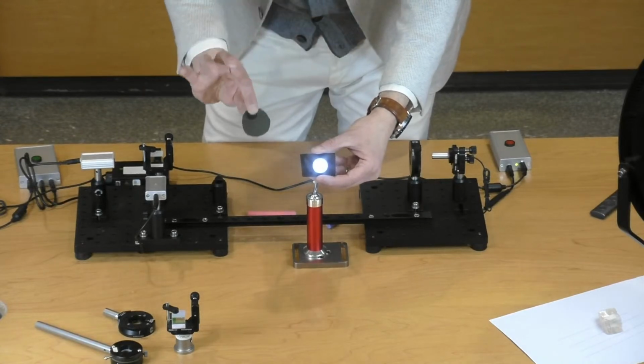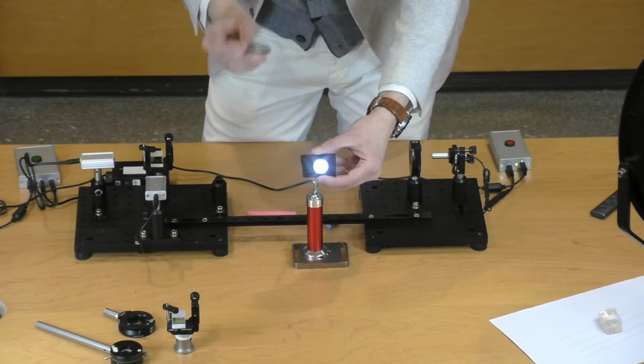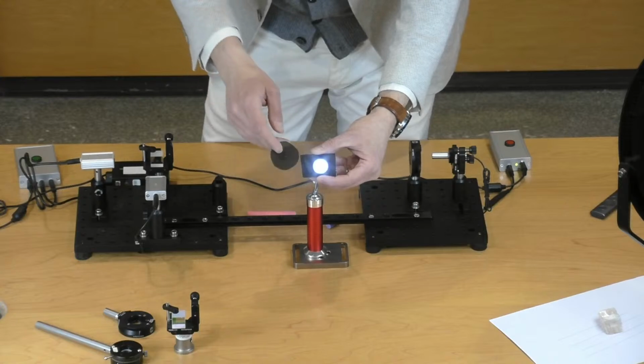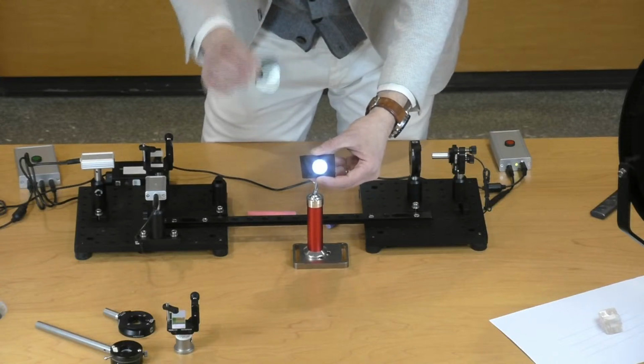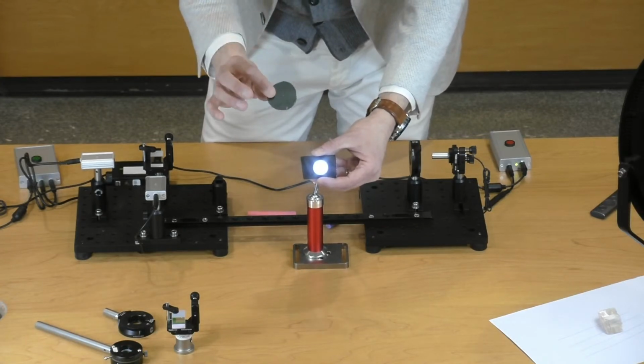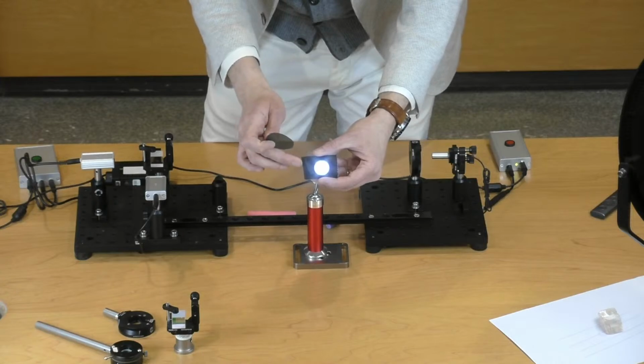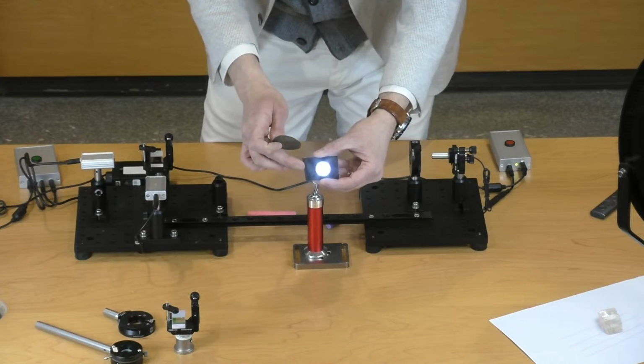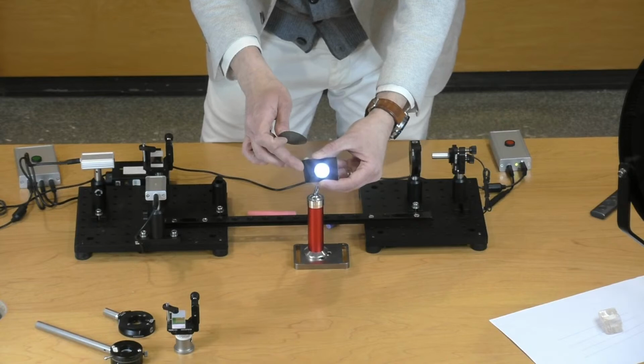And now I've got a second polarizer, okay, which is the same material, so it's got also one axis of polarization. And that means that if this axis of polarization is different than the one here, then it will block some of the light as well.